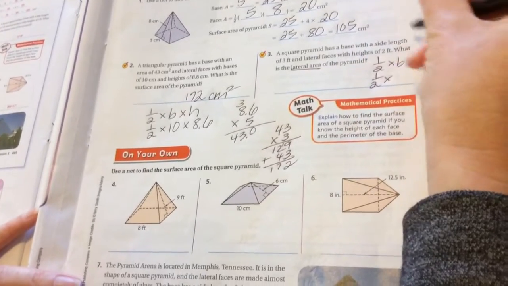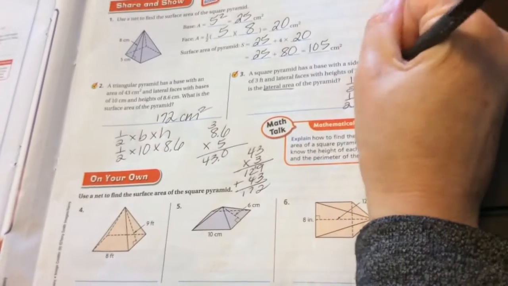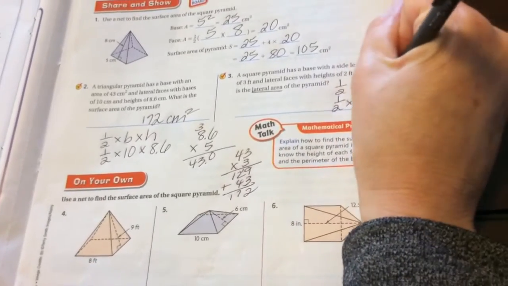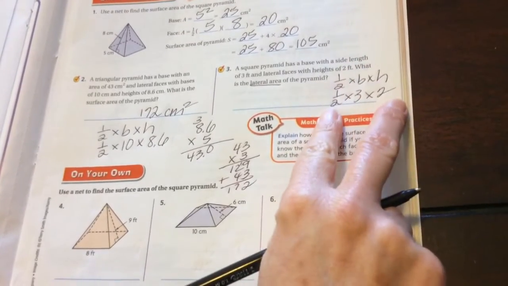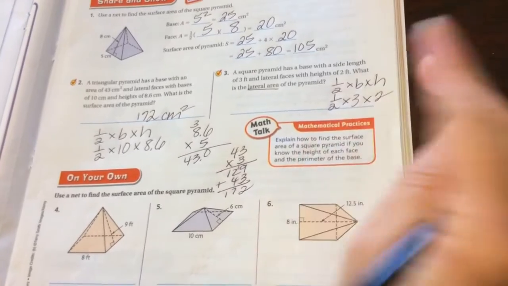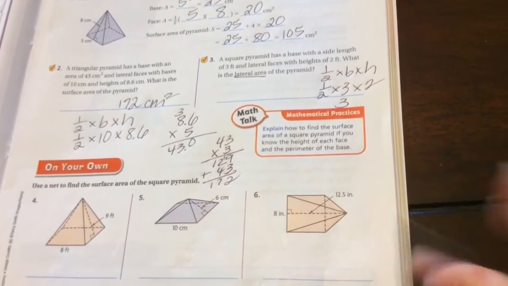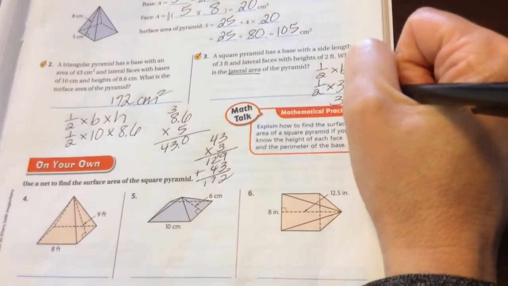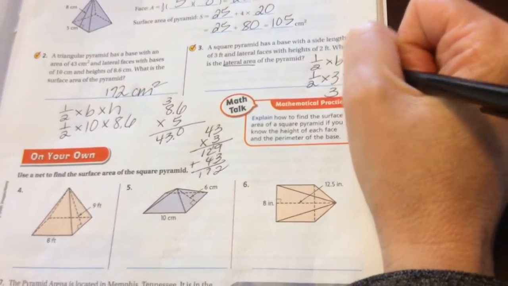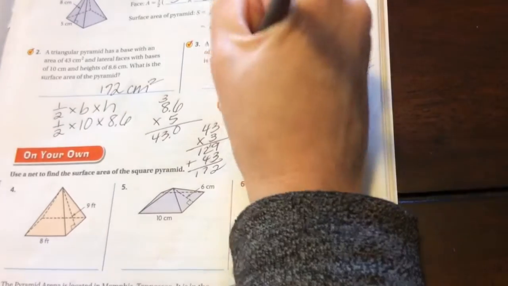My base, it said it has a base of 3 feet and heights of 2 feet. So I'm going to do half of 2, which is 1. 1 times 3 is 3. But then I have how many of those? It's a square pyramid, so that means I have 4 of those. So 4 times 3 is 12 feet squared.